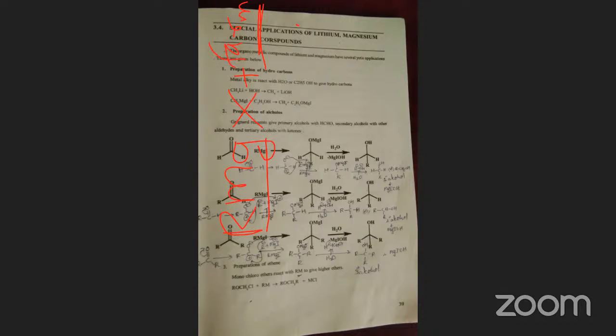RMgX is reacted with formaldehyde. The structure of formaldehyde should be like this. Then it produces the primary alcohol. If this RMgX is reacted with any aldehyde, then it produces secondary alcohol. If this RMgX is reacted with a ketone, it produces the tertiary alcohol.